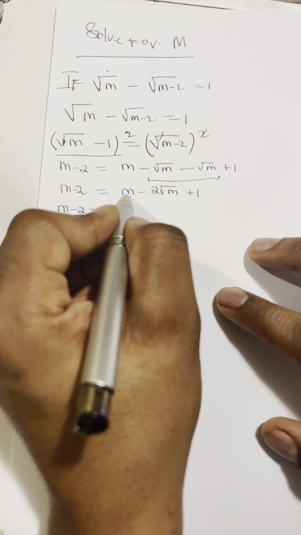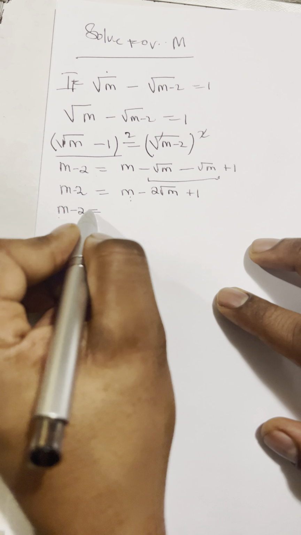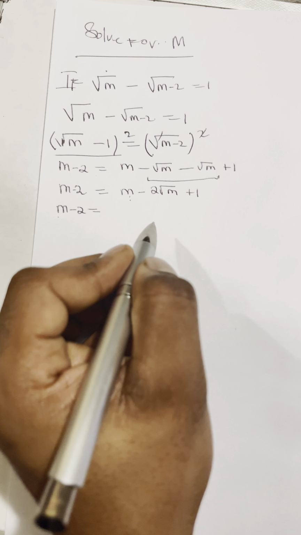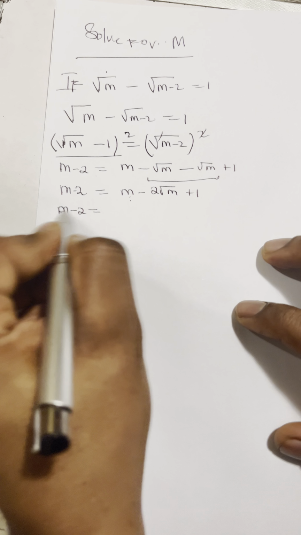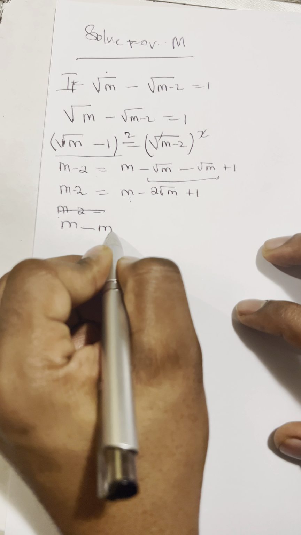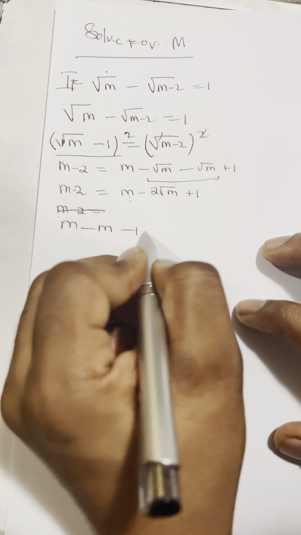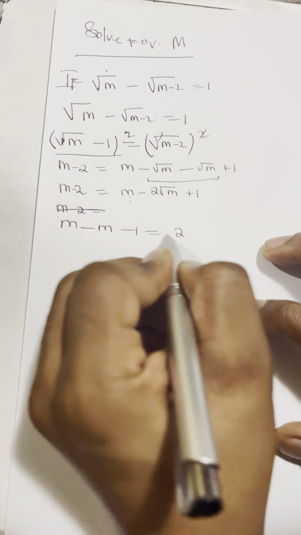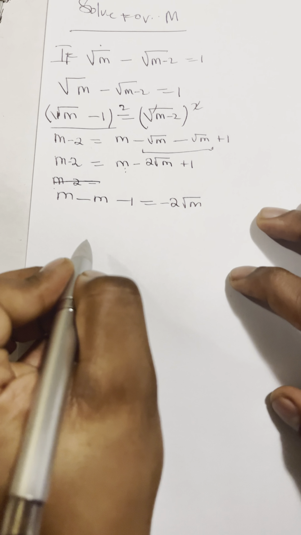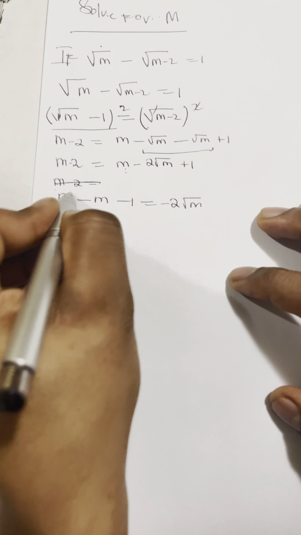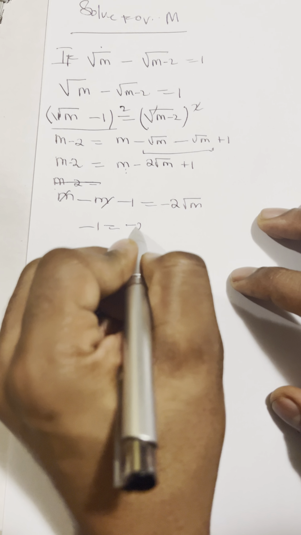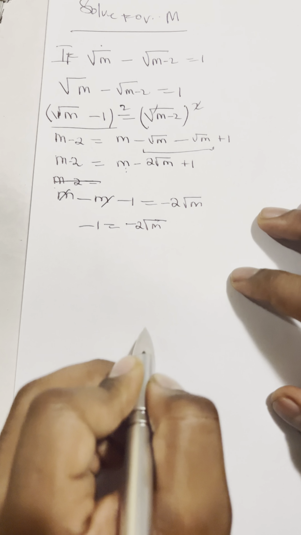Let's take m to this side, or the other side, vice versa, it's fine. So we are going to have m minus m minus 1 is equal to 2 minus 2 square root of m. Then when we go further, we cancel this, and we have 1 is equal to minus 2 square root of m.